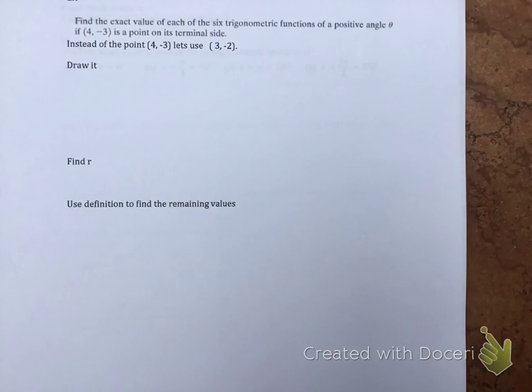It says find the exact value of each of the 6 trig functions of a positive angle theta if 4, negative 3 is the point on the terminal side. So let's get rid of that point and let's use another one. So the first thing is I would draw it because I want to know where I'm at. So 3, negative 2 is in the 4th quadrant and is right here. So I just drew that for you.